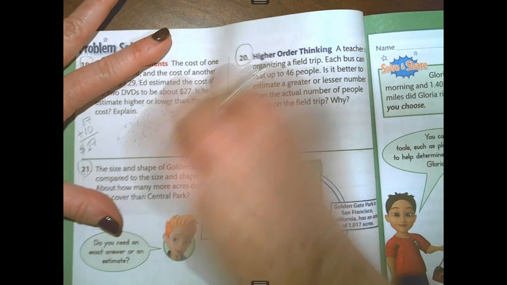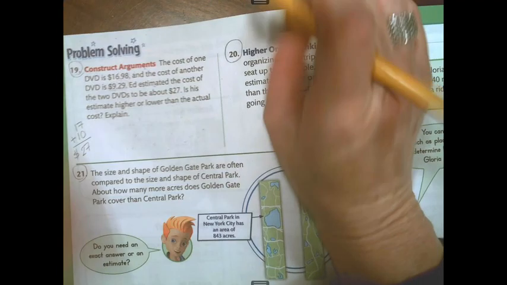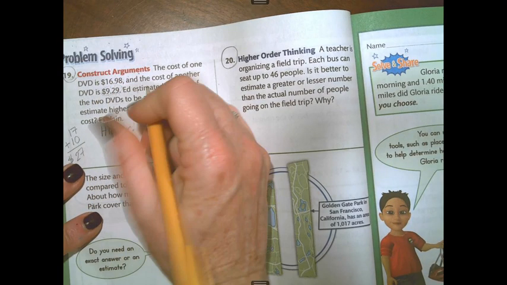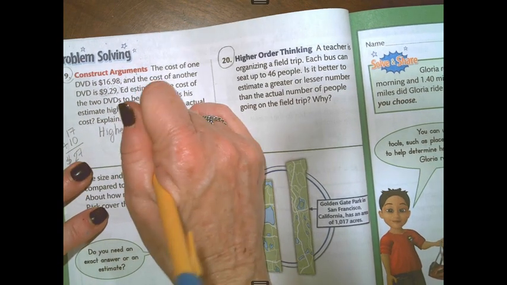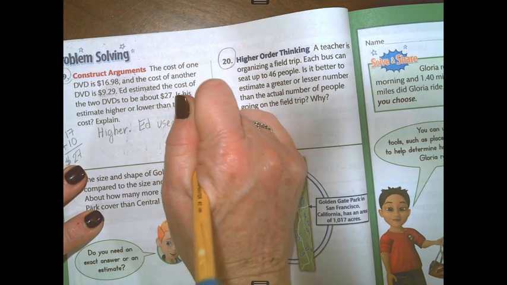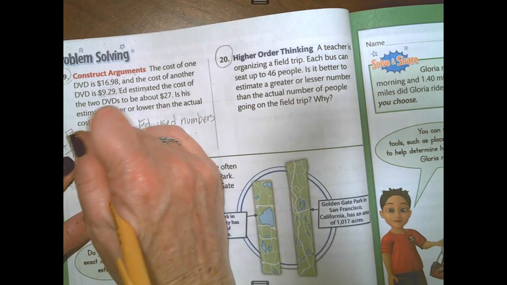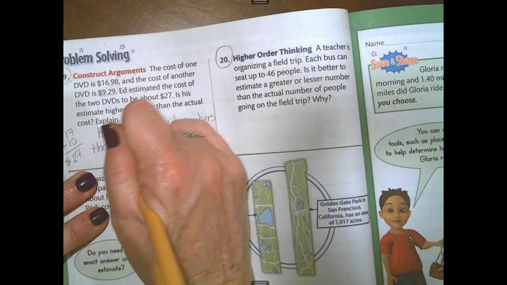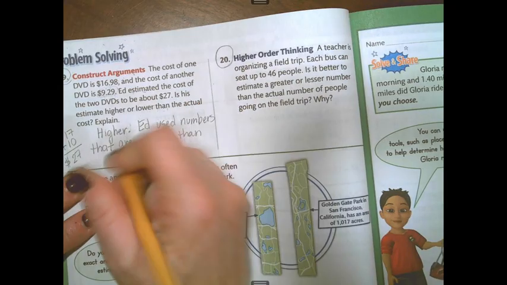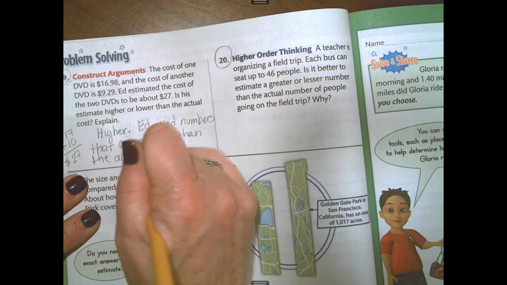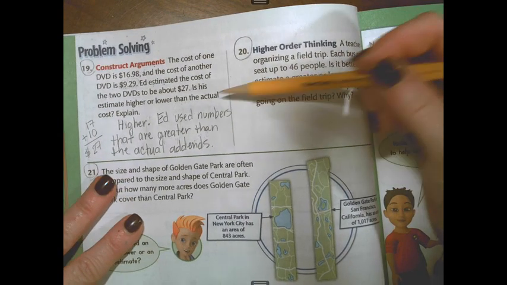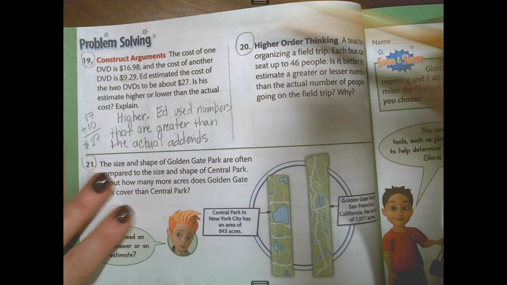So now that we figured that out, we can just write a quick little sentence and we can say that it's going to be higher. His estimate is going to be higher. And that is because Ed used numbers that are greater than the actual add-ins. So his estimate is going to be a little bit higher than what the actual answer is going to be.